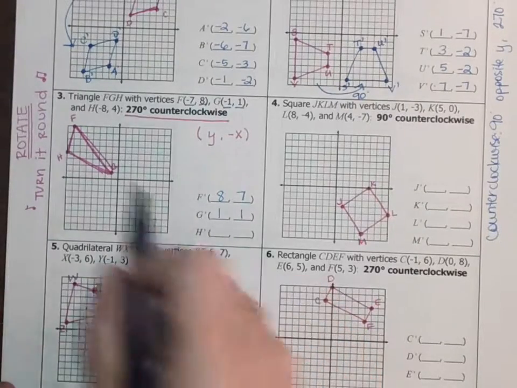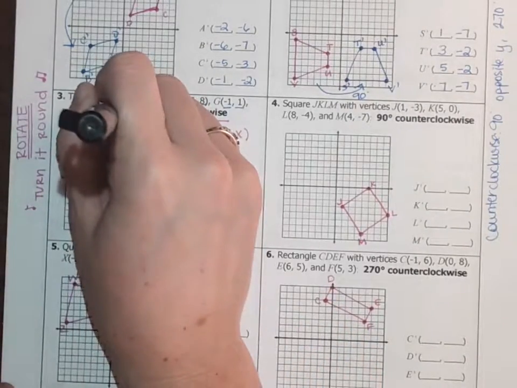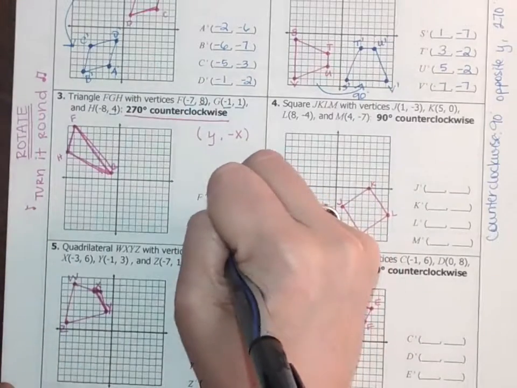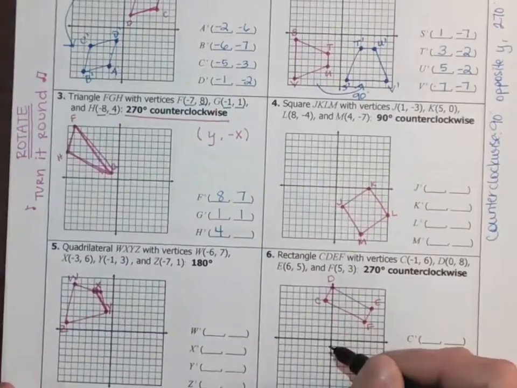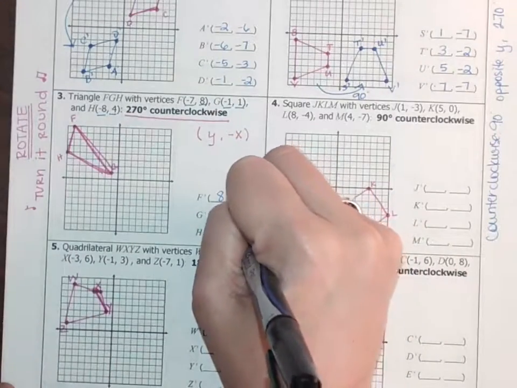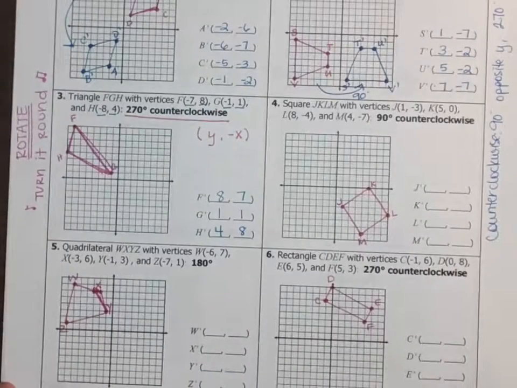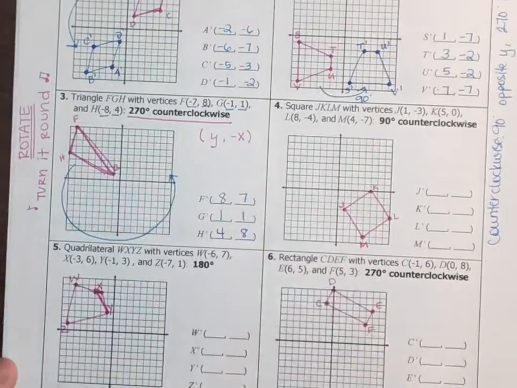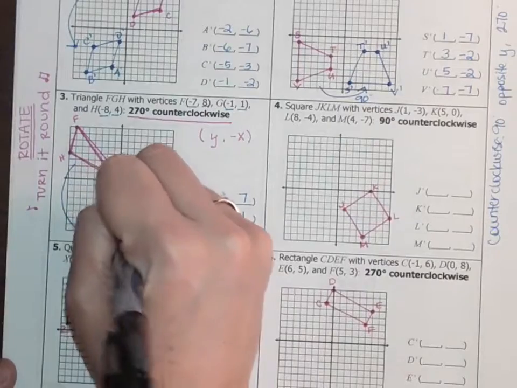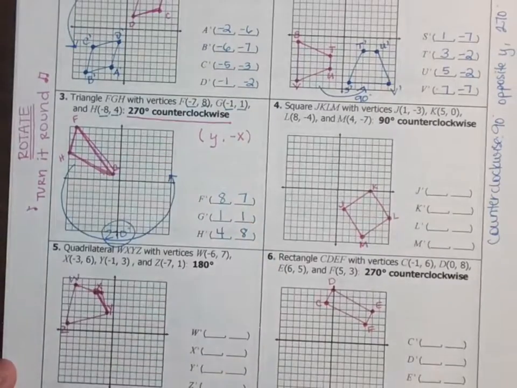Then we're going to come down to h. We're going to take our original y value. That now becomes our prime x value. And then we're going to look at our original x value, and we're going to find the opposite of that, which is +8. We know that we're going to be rotating 270 degrees counterclockwise.